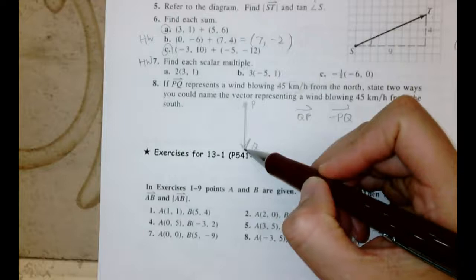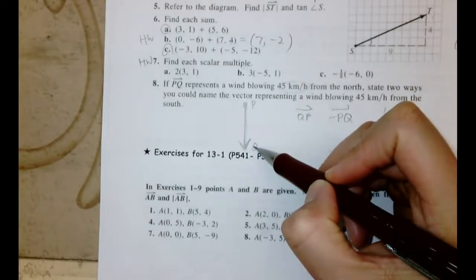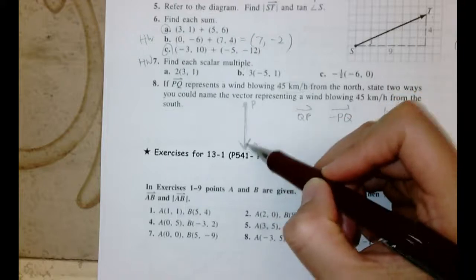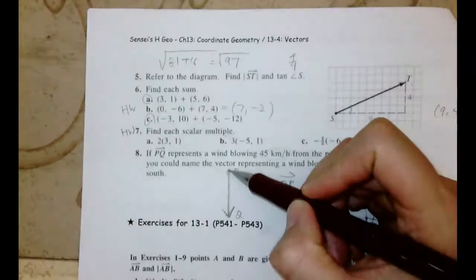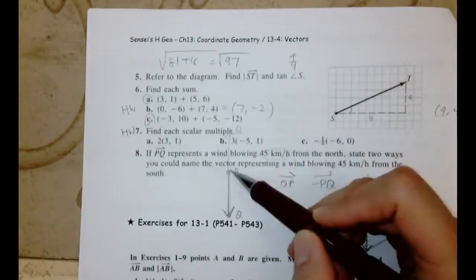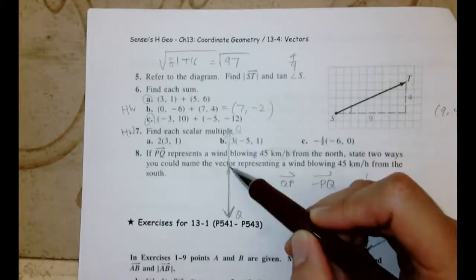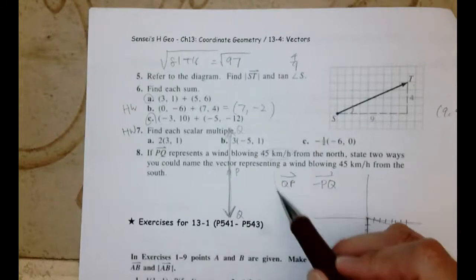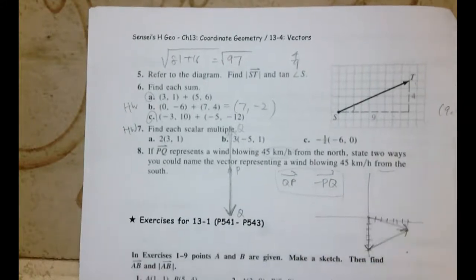It was going this way, and Q, so that would give this flip. If you do negative, Q is gonna go over here. Okay, the same magnitude in different direction, but still it's the same wind, the same force, and in the right direction. So these are the two ways to represent the wind blowing from the south.